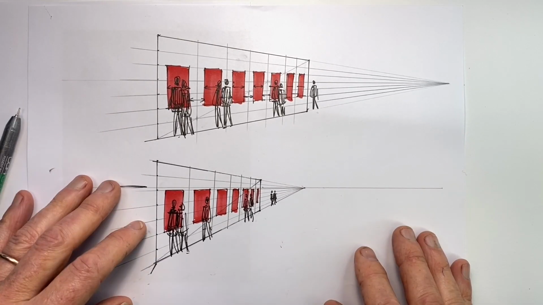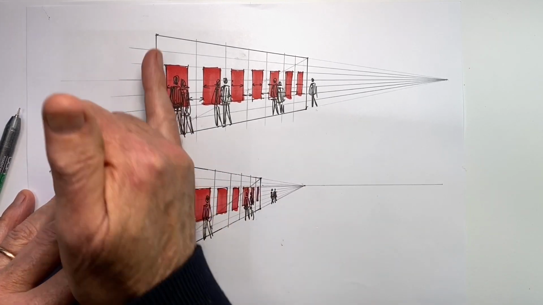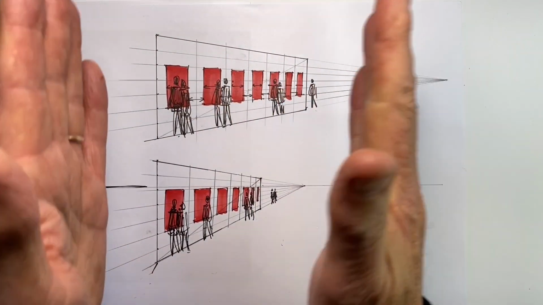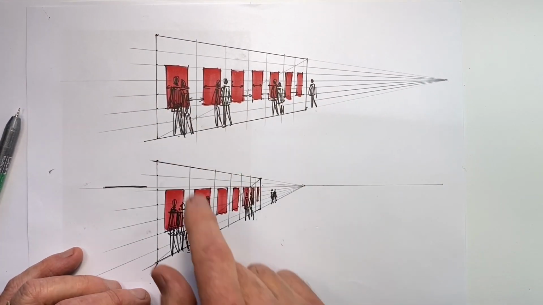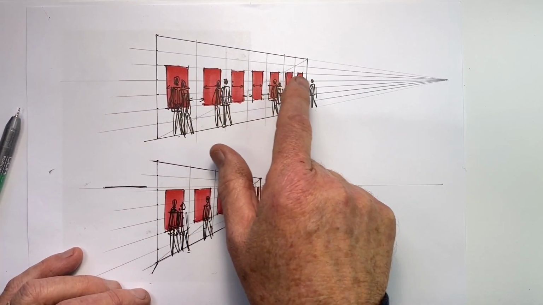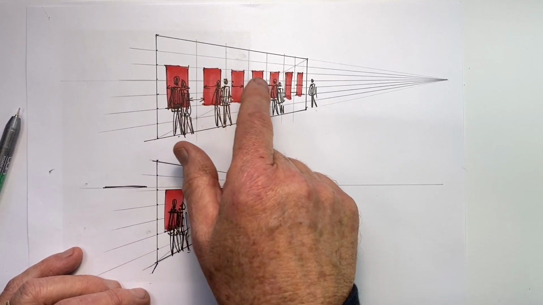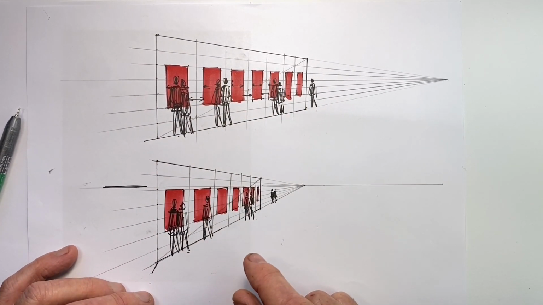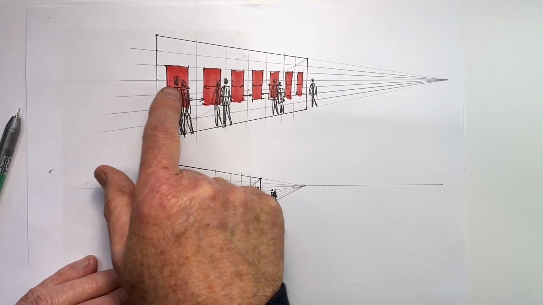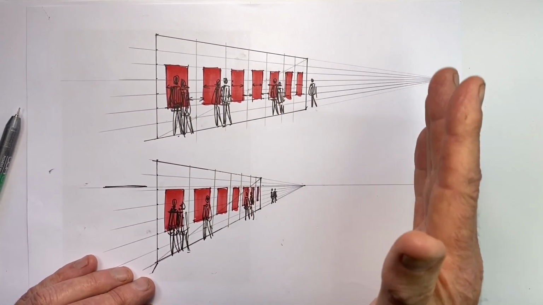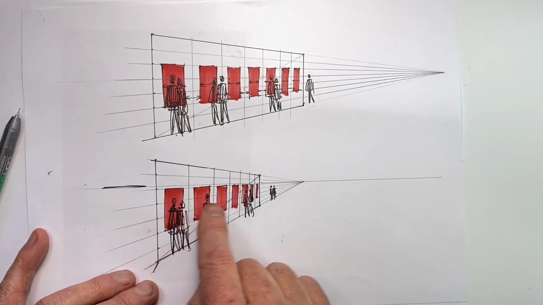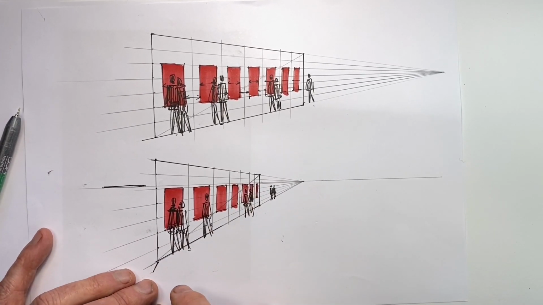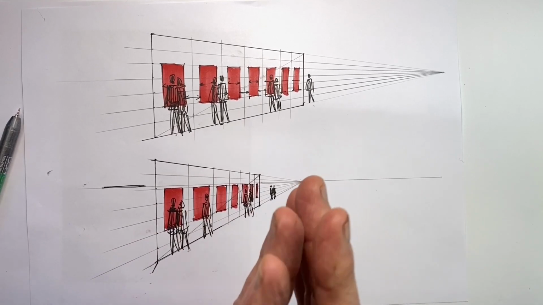Foreshortening is the perspective principle that says as an object moves further away, it narrows. And so as this wall moves further away, the windows look narrower and narrower. And in fact, the gaps between the windows look narrower and narrower. And if the wall moves away at a greater angle, if it moves away more quickly, in fact, this happens at a faster rate, then the narrowing becomes more extreme.